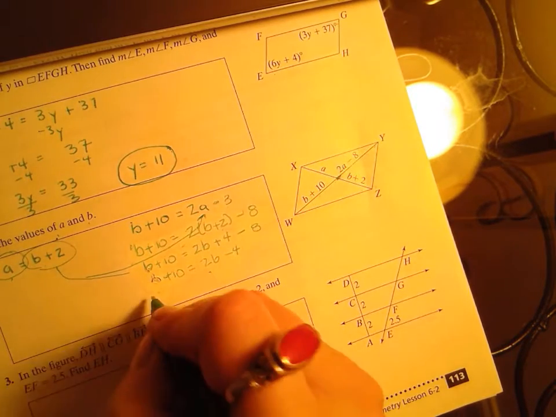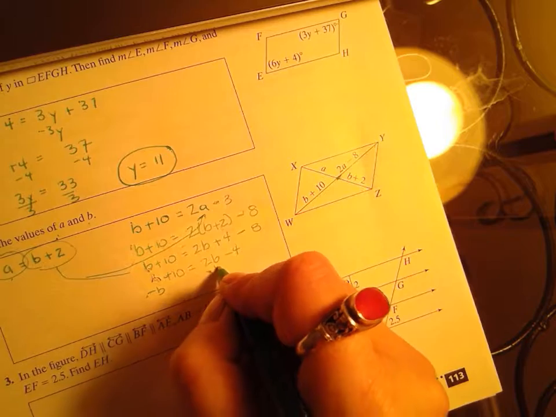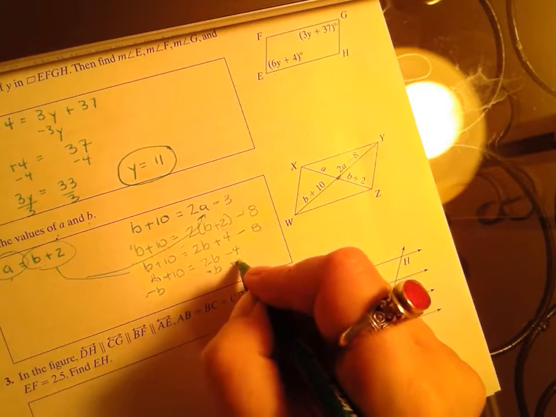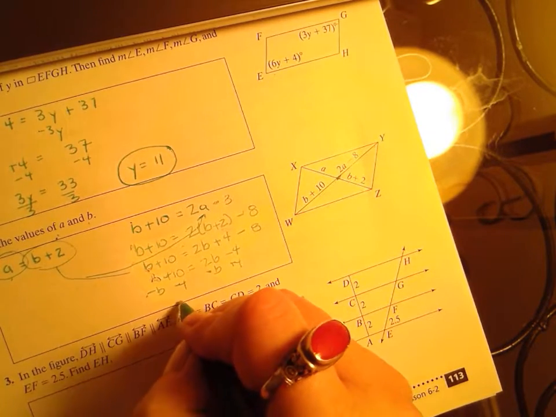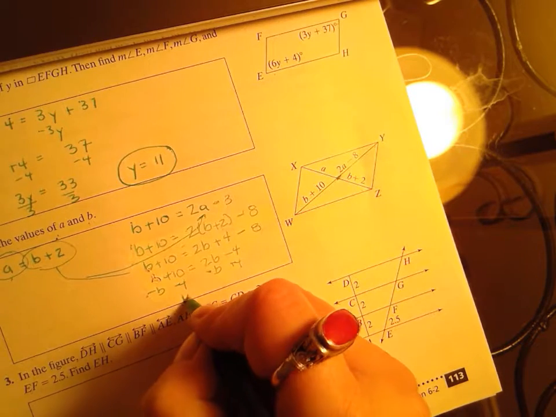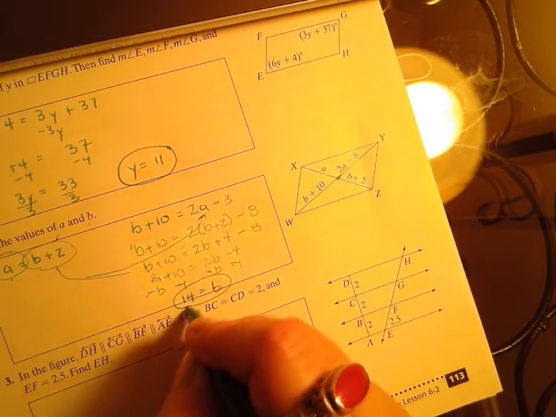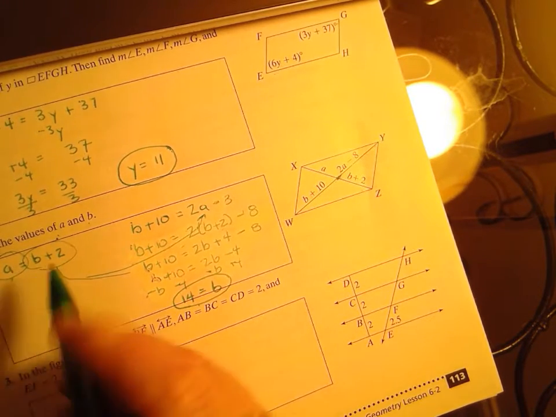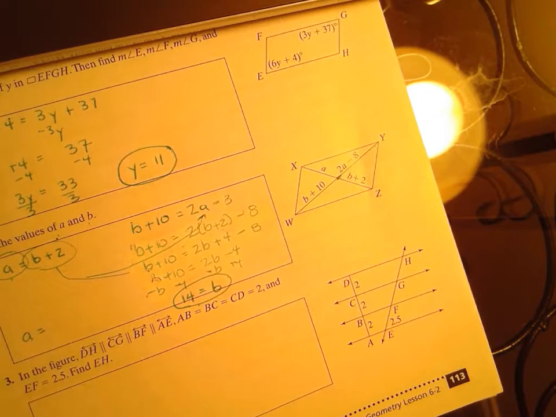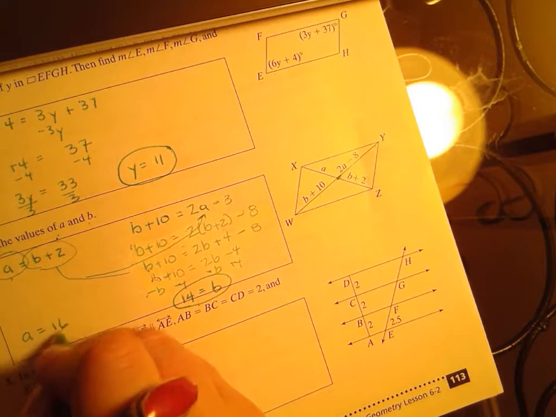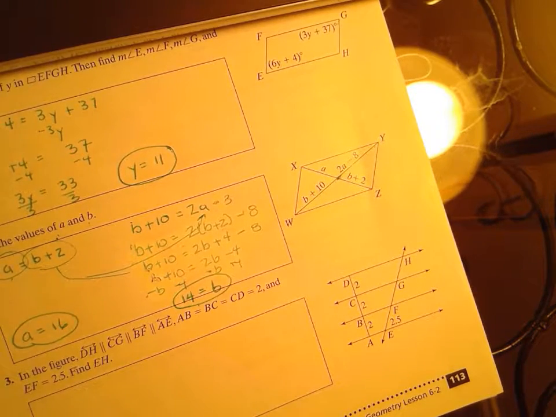So if I subtract b from both sides and add 4 to both sides, that means that 14 is equal to b. If b is equal to 14, then a is equal to b plus 2, so a is equal to 16.